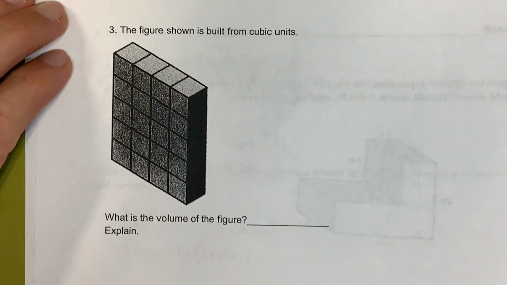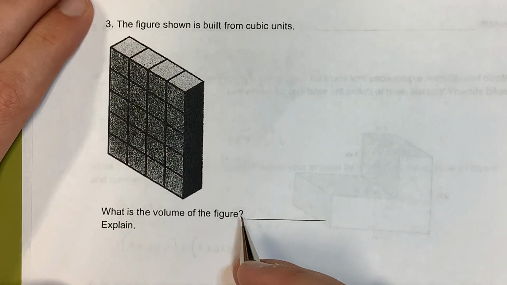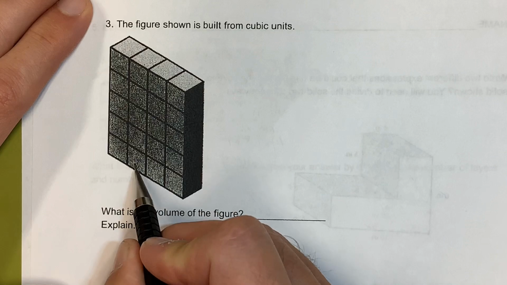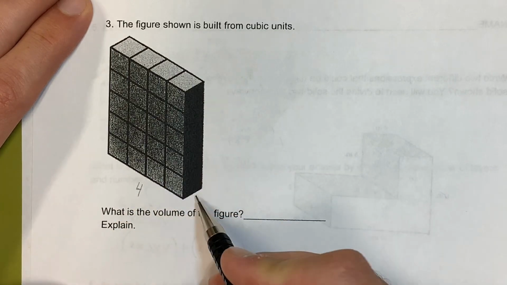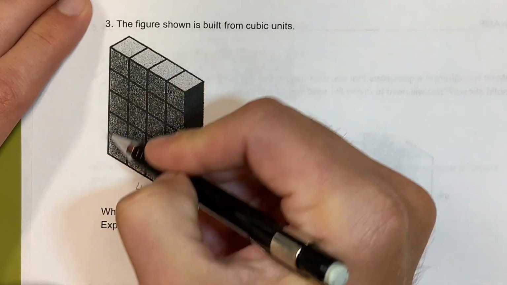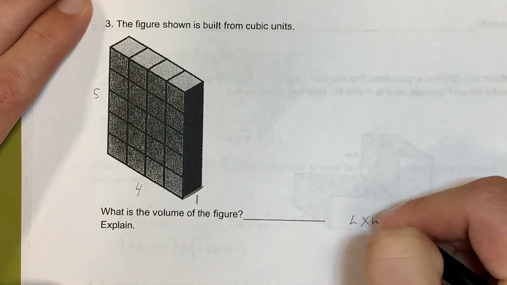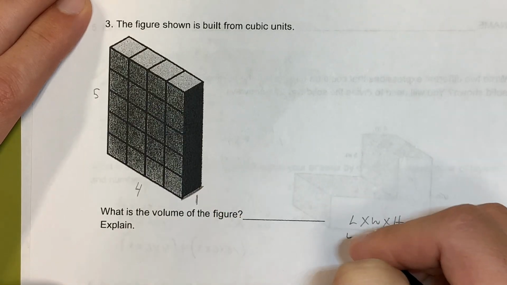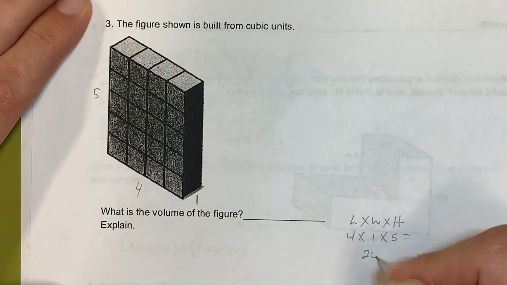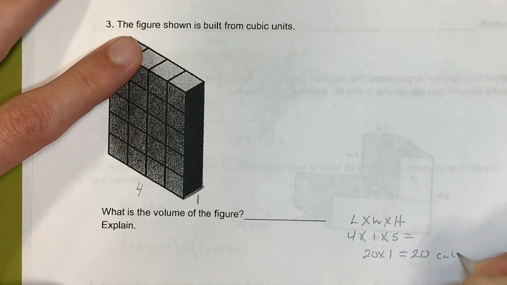So the next one we have is a figure in cubic units. This one wants just the volume, and it doesn't give us a unit, it just says cubic units. So let's figure out the length, 1, 2, 3, 4. So I can write a 4 there. The width, it's just front to back, so there's only 1. The height, 1, 2, 3, 4, 5. So you can set up your formula, length times width times height. Length is 4, width is 1, height is 5. 4 times 5 is 20. 20 times 1 equals 20. And that's just going to be cubic units.